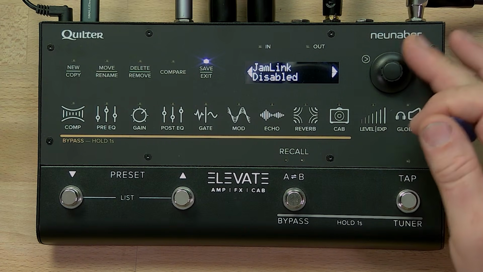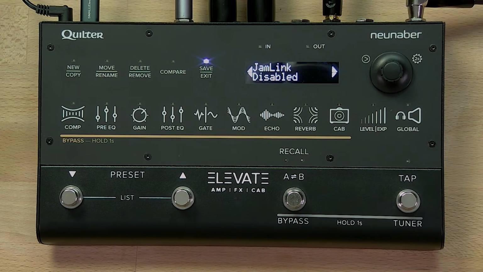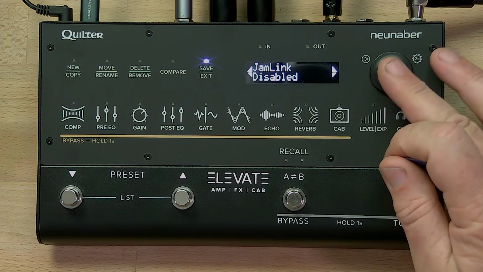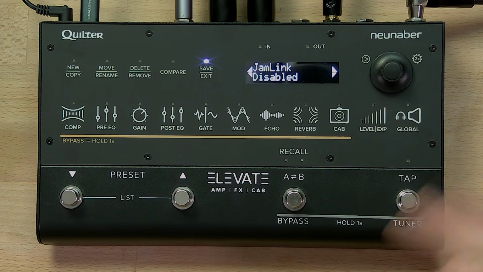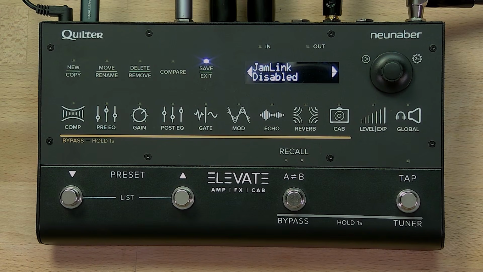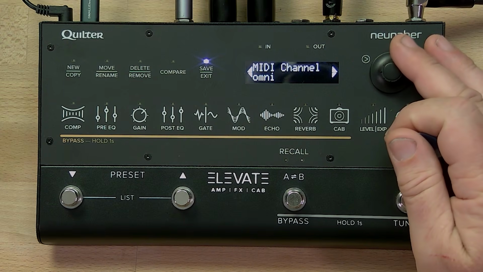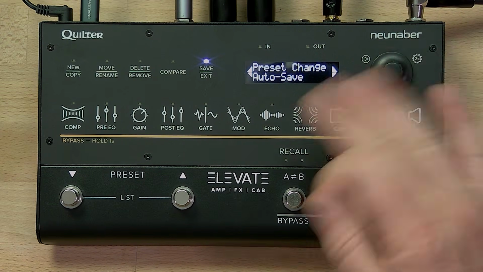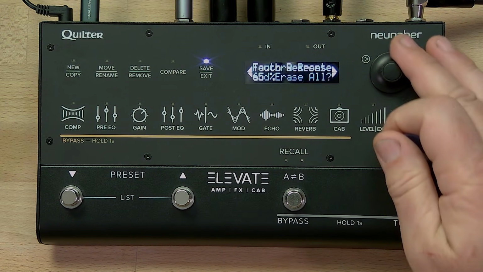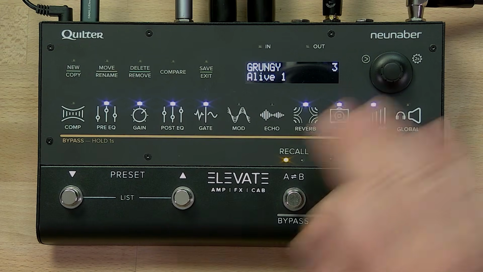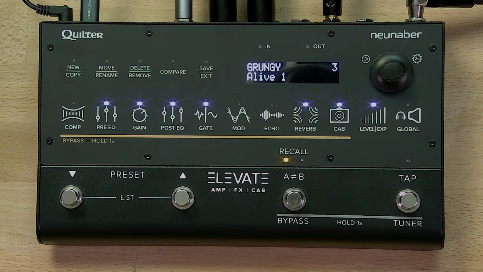Okay, going on from there. Jam link. Now in this case, I had disabled this in the last instance, but again, when you're playing live, unless you plan on using the jam link, like if I'm going to have backing tracks or something like that, you want to turn that off. So we roll through in that setup menu and put jam link as disabled. And then we have preset change, as I said in the last video, that we went to autosave. So right now we're actually set up to go through the amplifier.